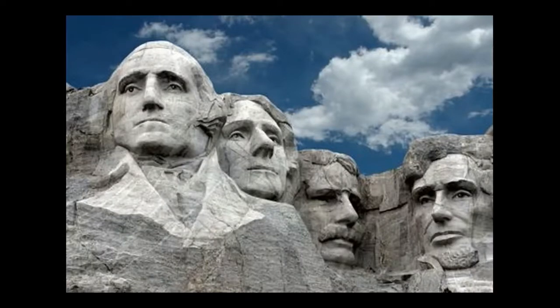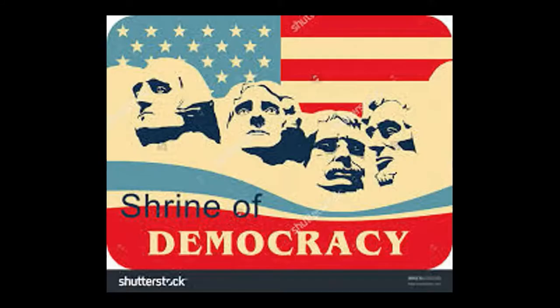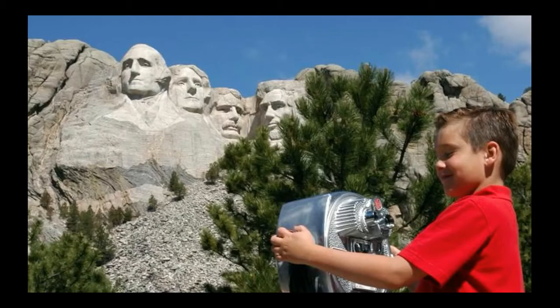This national memorial symbolizes freedom, liberty, and the power to dream. Mount Rushmore is known as the Shrine of Democracy. It has become one of the most iconic images of America and is an international tourist attraction.